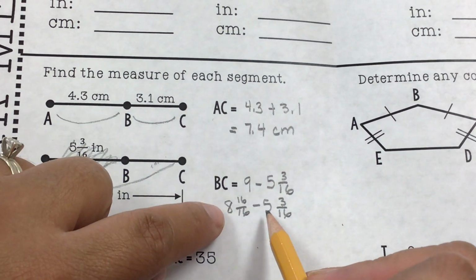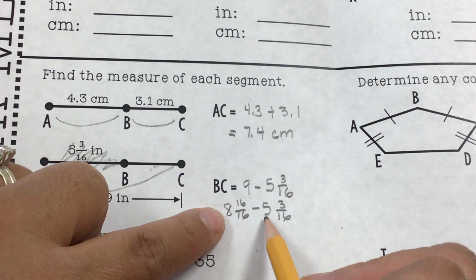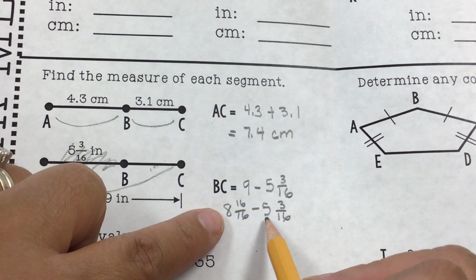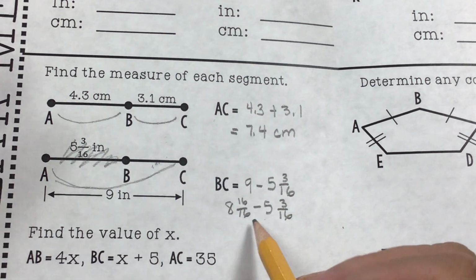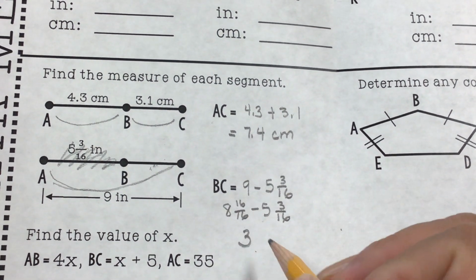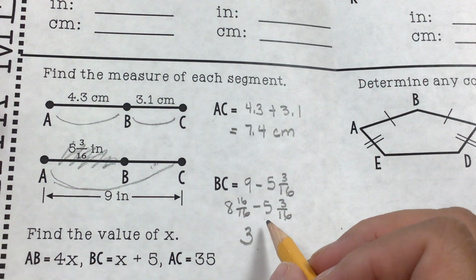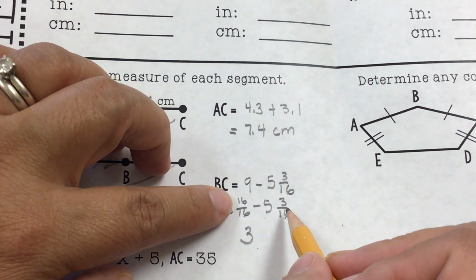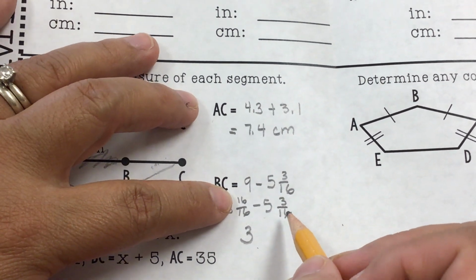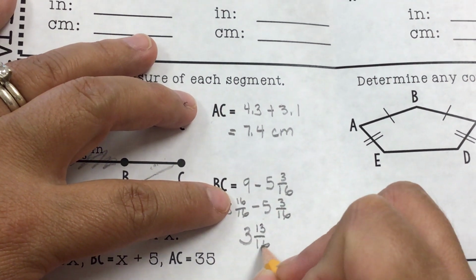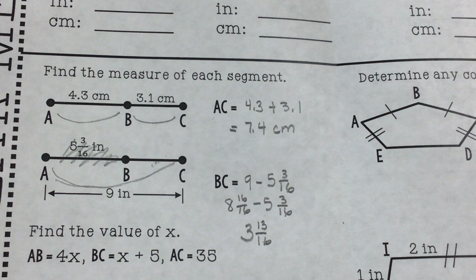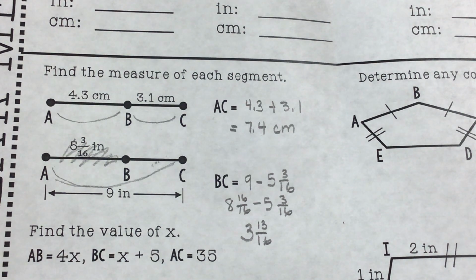What I'm going to do is subtract whole number with whole number. So that's 8 minus 5, giving me 3. And then fraction with fraction. So 16 minus 3, which gives me 13 16ths. Gives your answer in fraction form.